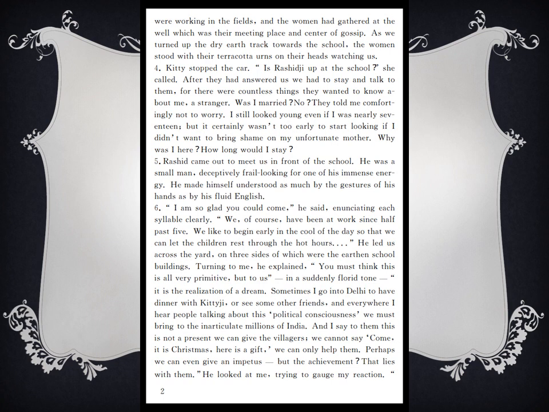As we turned up the dry earth track towards the school, a dry earth track means that it was not a built road. In a village you cannot find a cemented or built road. That was the mud road. So that's why they are saying their car moved towards the school, meaning Kitty and the other person are going towards the school. The women stood with their terracotta urns on their hips watching us.